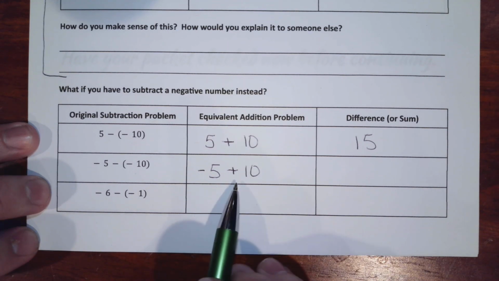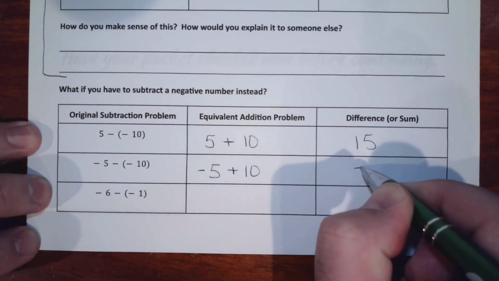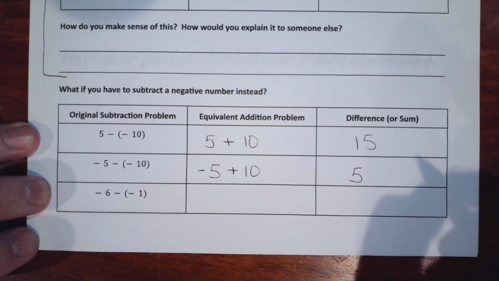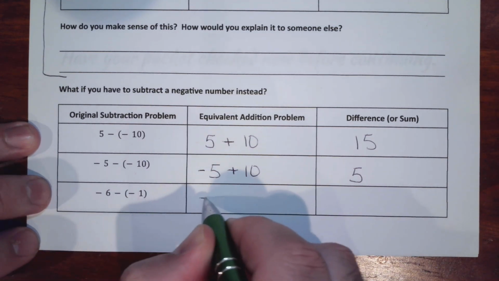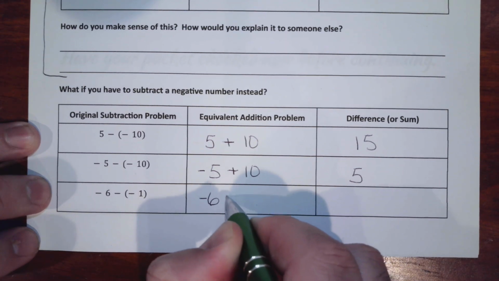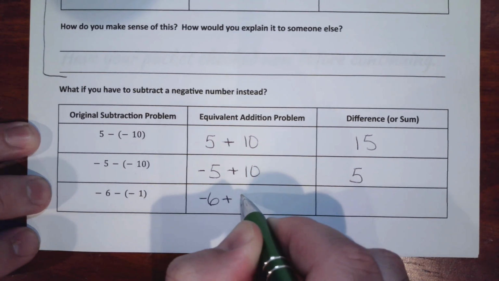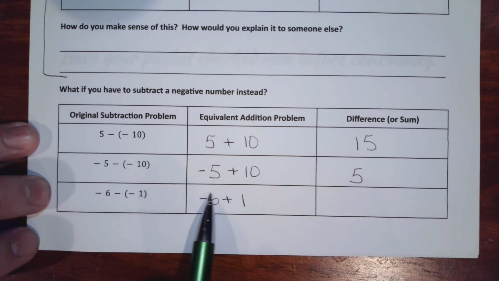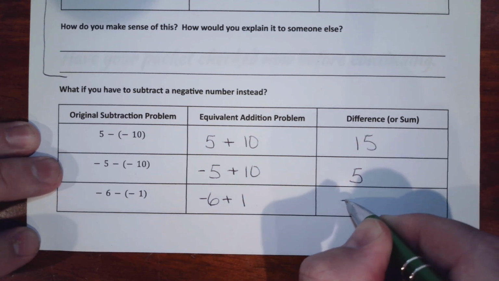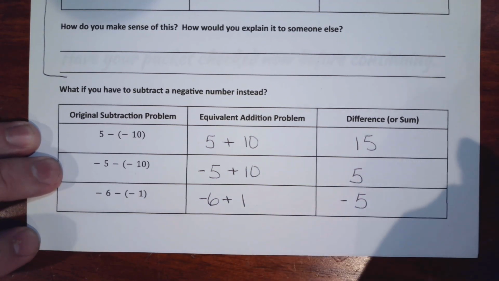So -5 plus 10 is 5. -6 minus -1. So we have -6 plus 1. Again, we change the subtraction to addition. We change the second number to be its opposite. Add like normal, so we get -5.